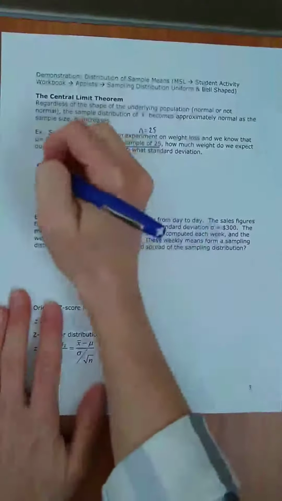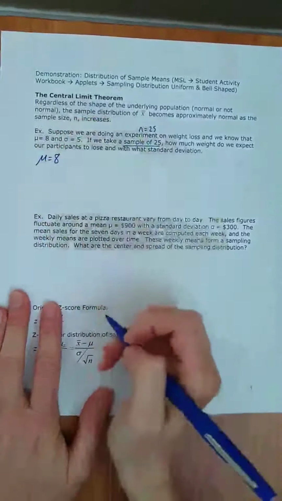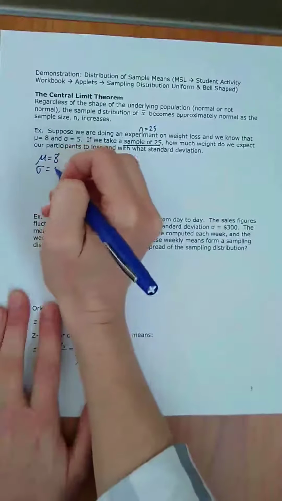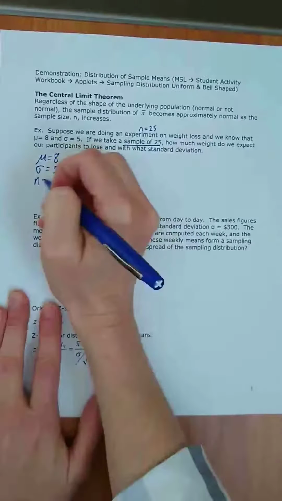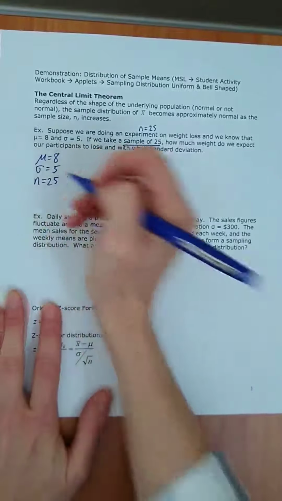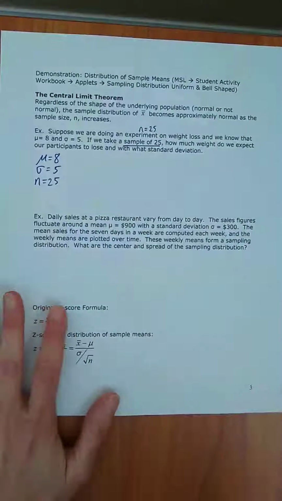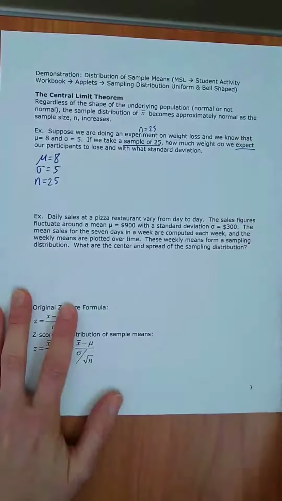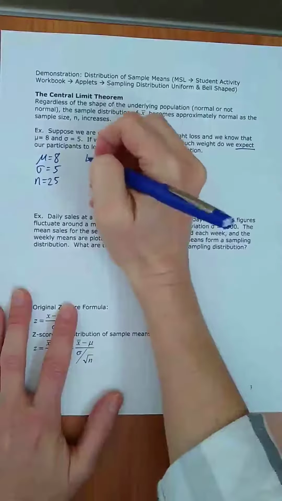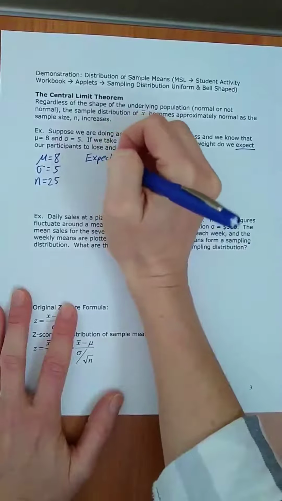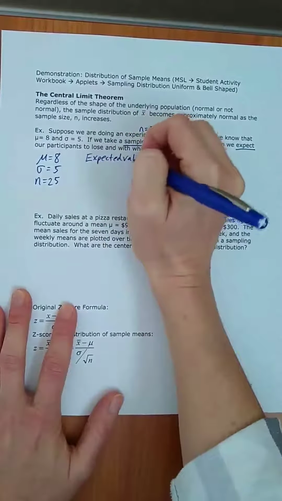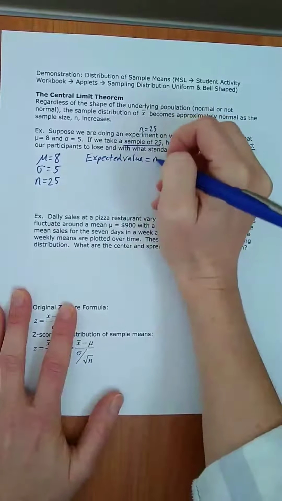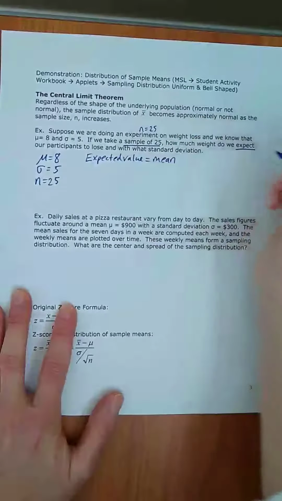So we can just make a list of what we do know. Mu is 8, sigma is 5, and n is 25. One of these keywords is expect. Expected value is looking for the mean.